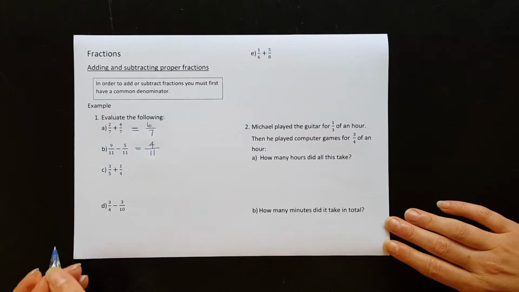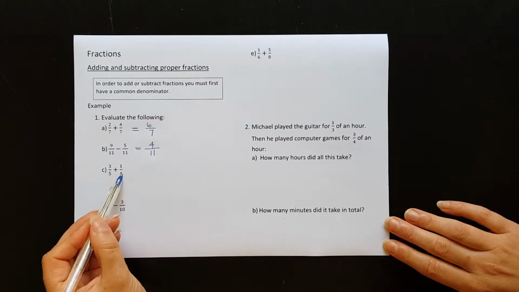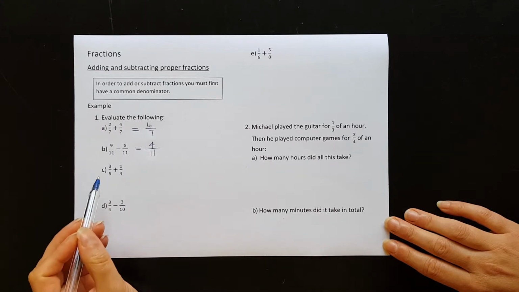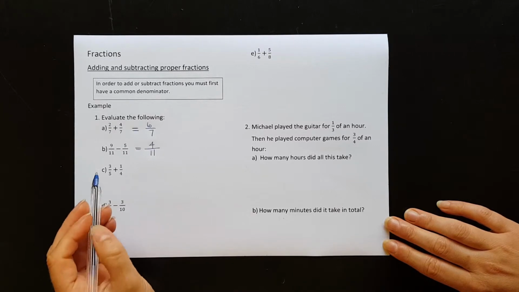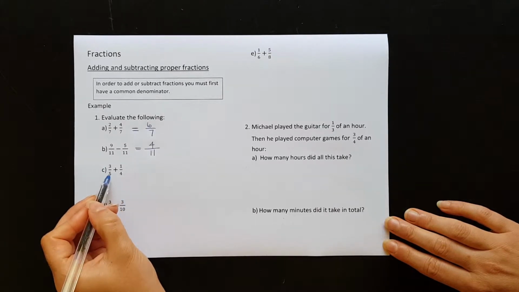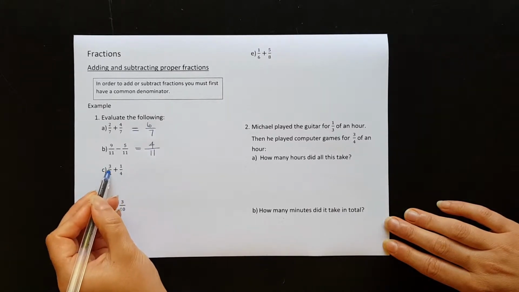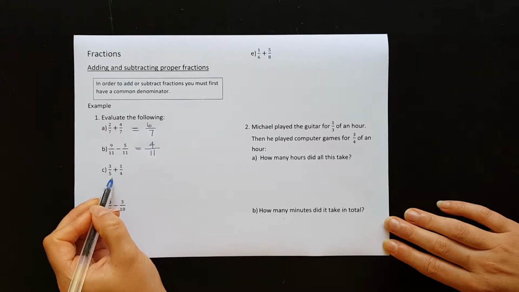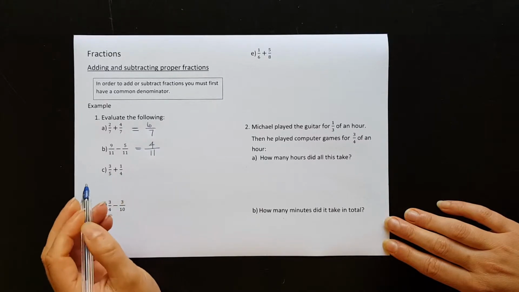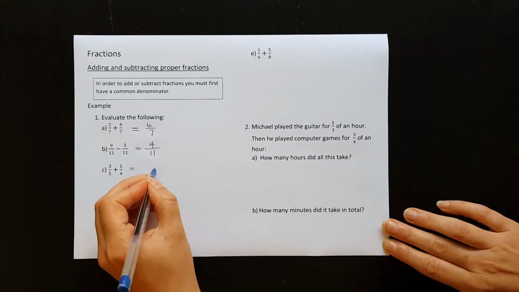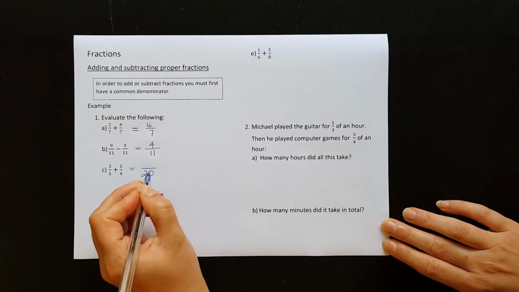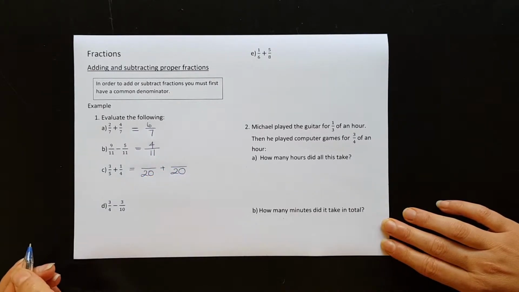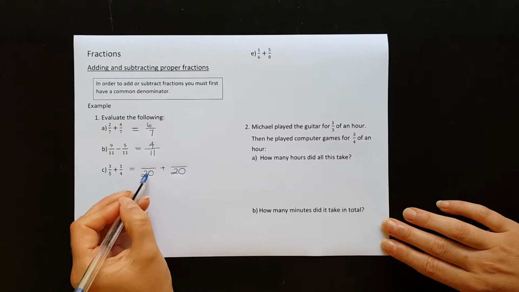Unfortunately, a lot of the time, the denominators are not equal, so we have to make them common denominators. To do that, we look at our denominators, 5 and 4 here, and we want to find the lowest common multiple of both of those numbers. So 5 and 4 will both go into 20. So I'm going to make my denominator 20 for both of them.